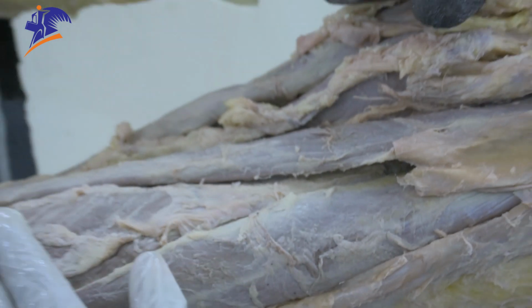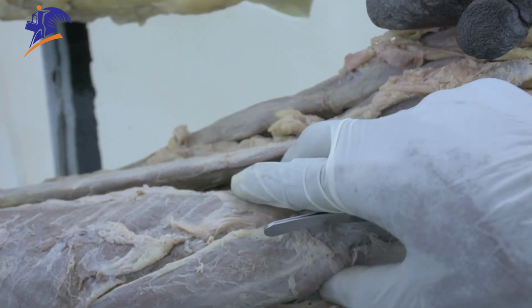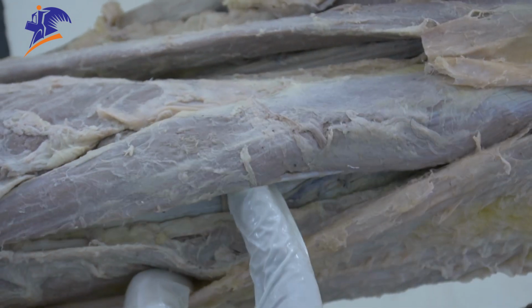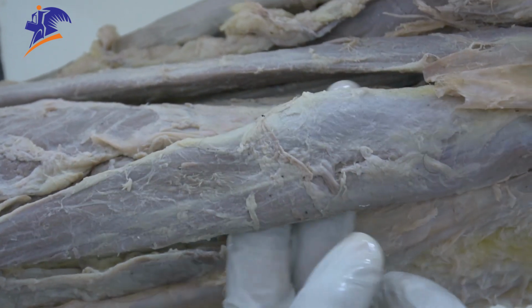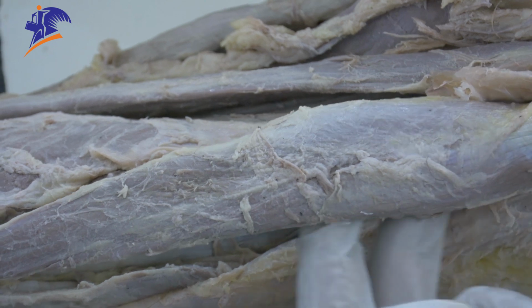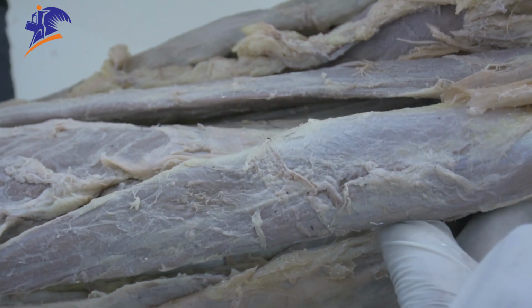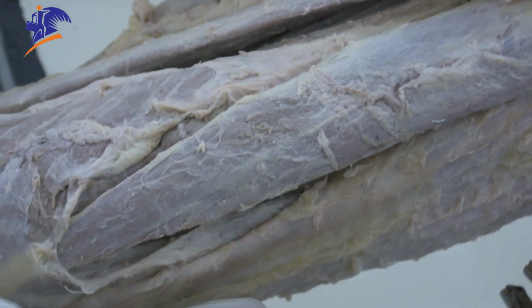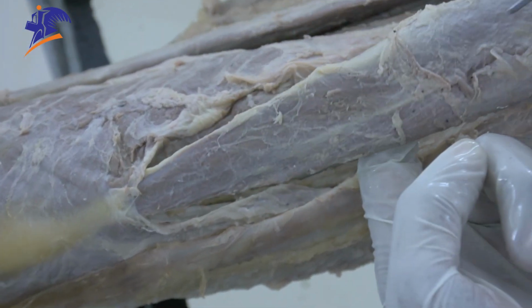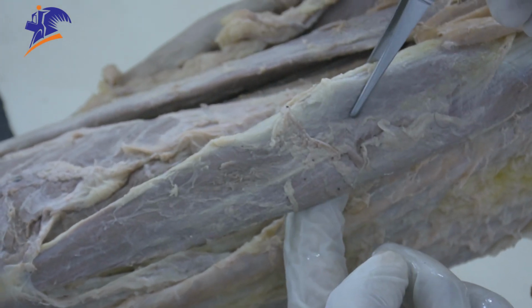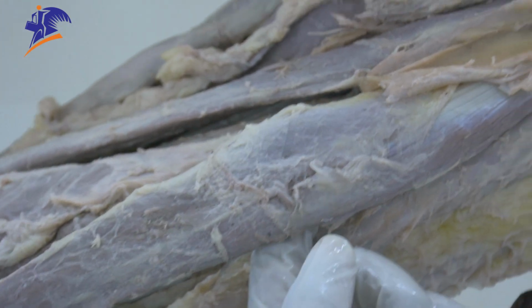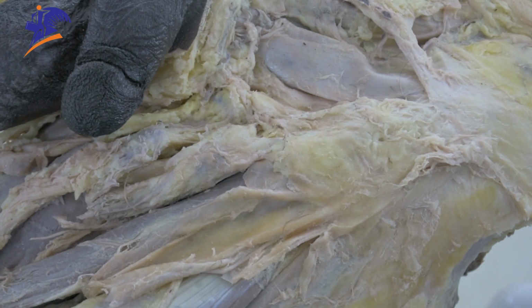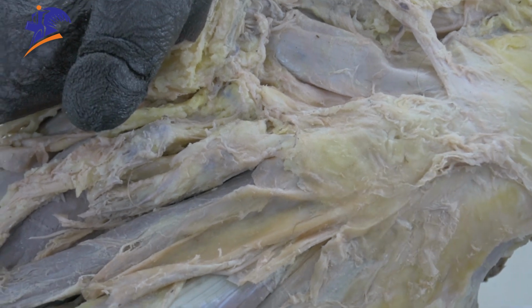Regarding the other muscles of the anterior compartment, we have the quadriceps muscles. This is the first part of the quadriceps, which is called the rectus femoris. The rectus femoris has two heads superiorly and one attachment distally. It is also called the kicking muscle. Proximally, it originates from the anterior inferior iliac spine and from the superior part of the acetabulum.